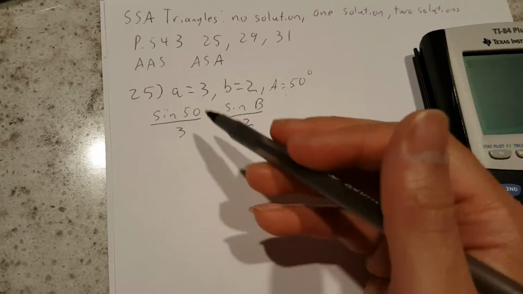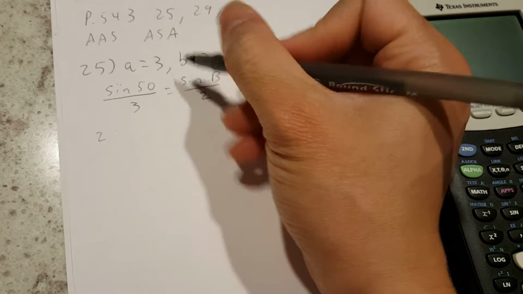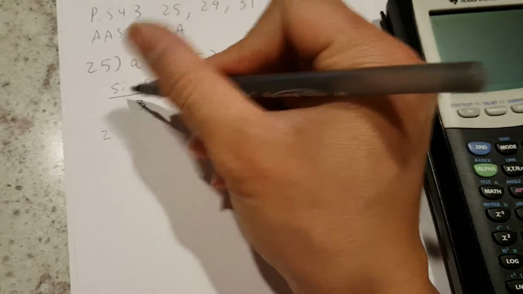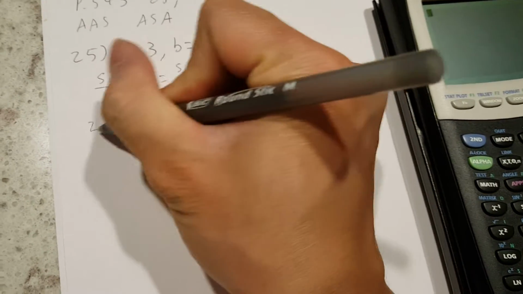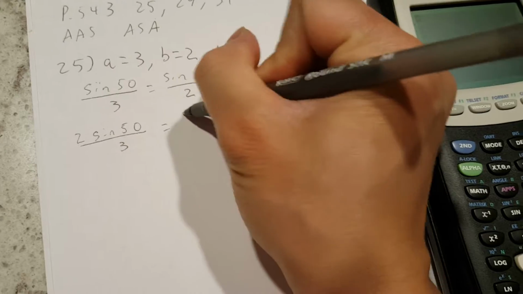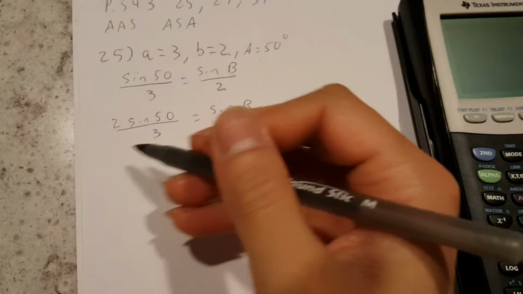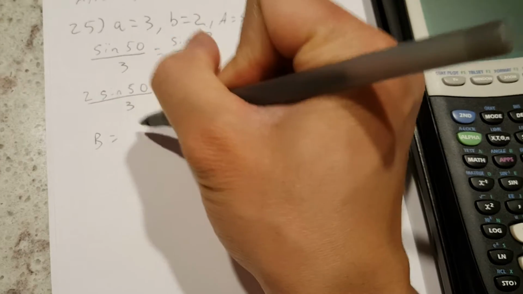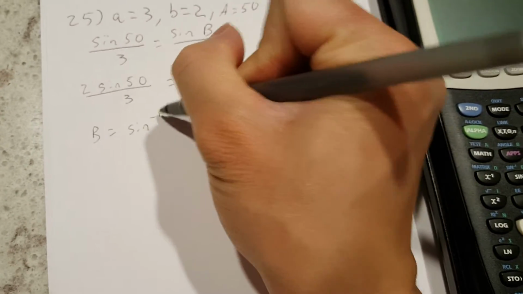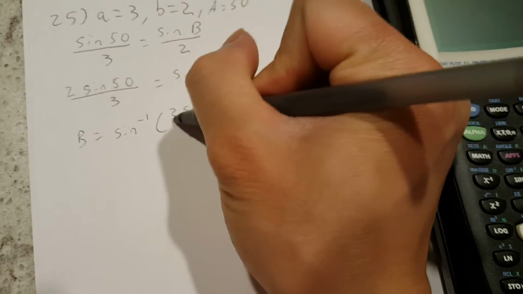I multiply both sides by 2, and I get 2 sine 50 over 3 is equal to sine B. And remember, to find B, we inverse sine both sides. So B is equal to the inverse sine of 2 sine 50 over 3.